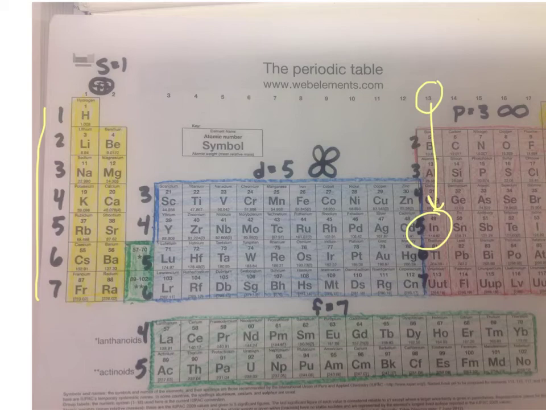If I wanted period 6 and I wanted to go over to group 9, I would come over to where group 9 and period 6 matched and I would get iridium. So very quickly I should be able to find any element by looking at the group number and the period number. This reminds me a lot of Battleship, if you remember Battleship.